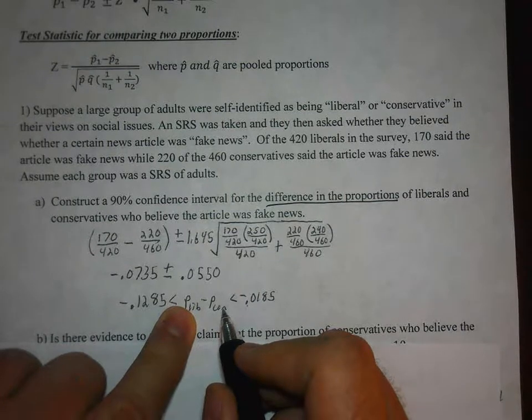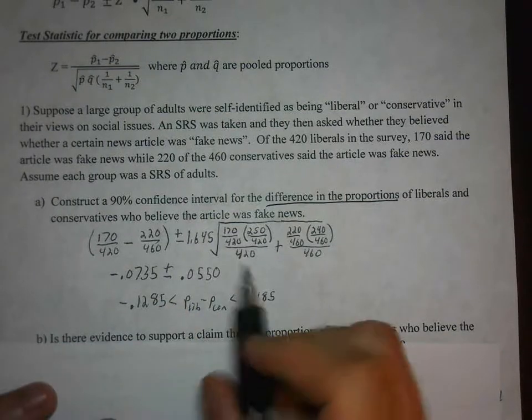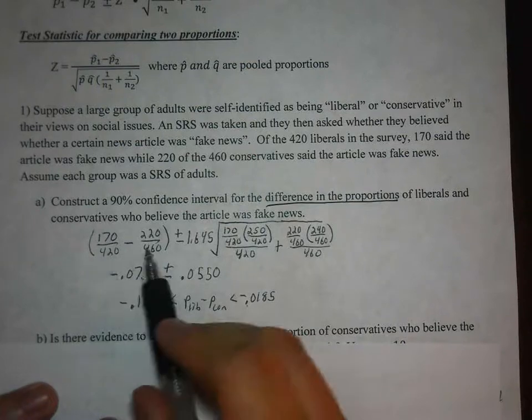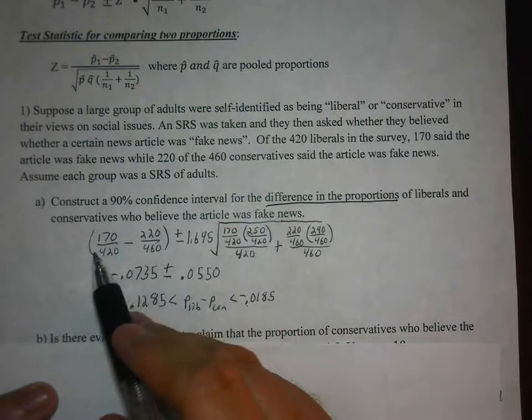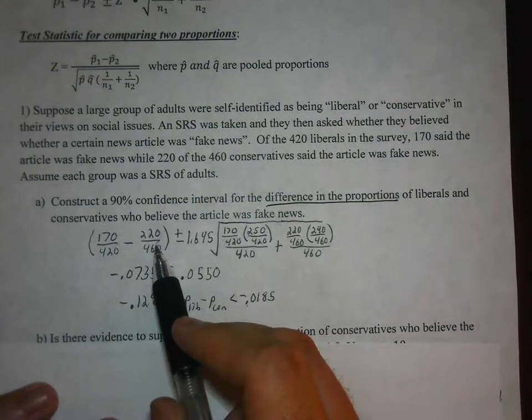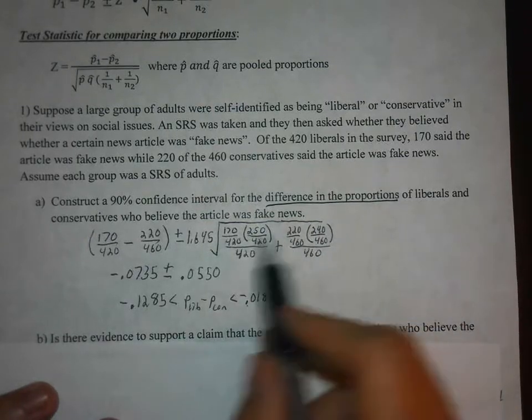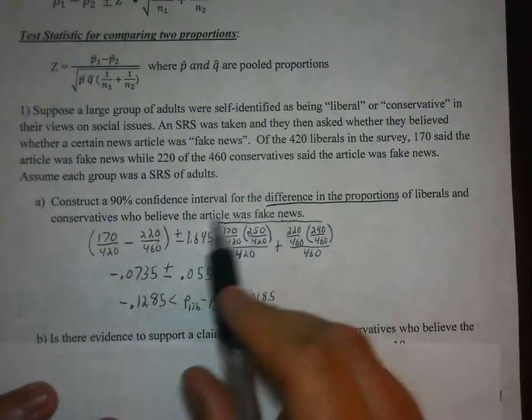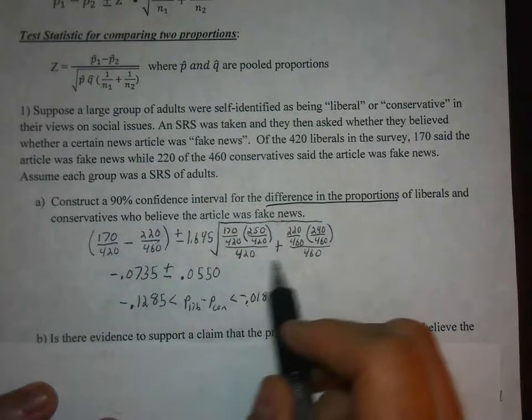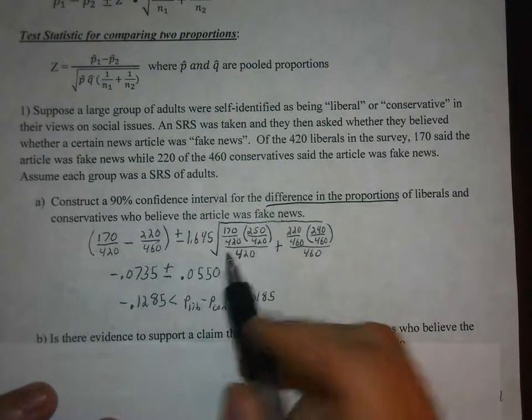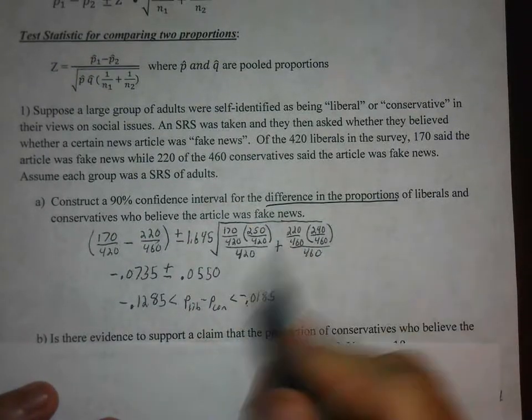proportion of conservatives. Now earlier I had mentioned that if you flip-flop these two fractions, you would do conservative proportion minus liberal. That's just going to flip-flop everything in the square root also, but that's not going to change your margin of error here because you're still doing the same calculations, just in a slightly different order.